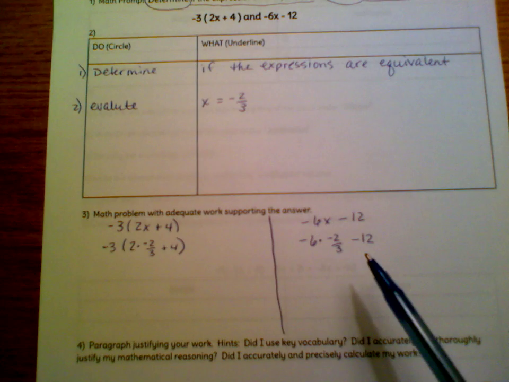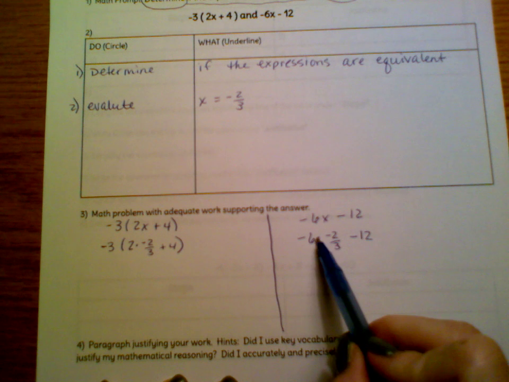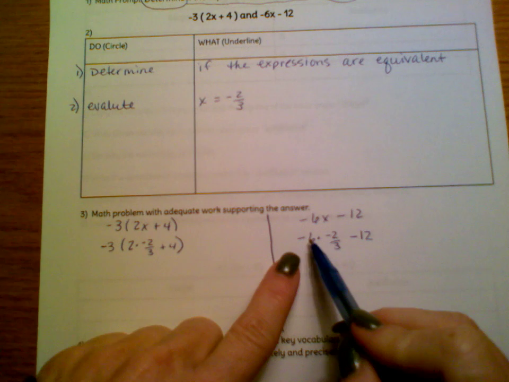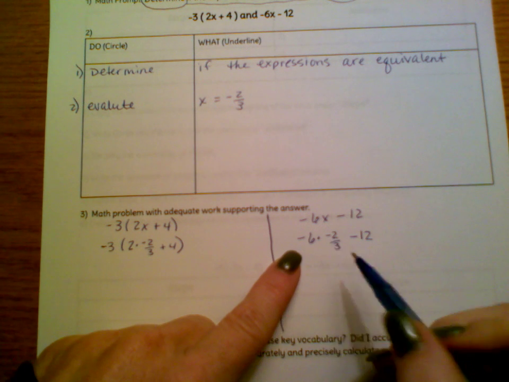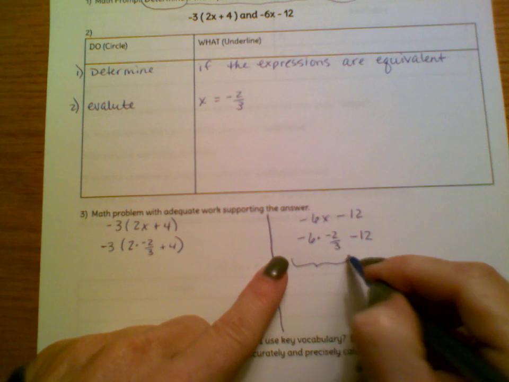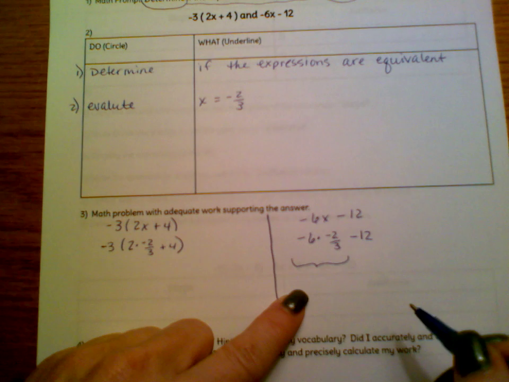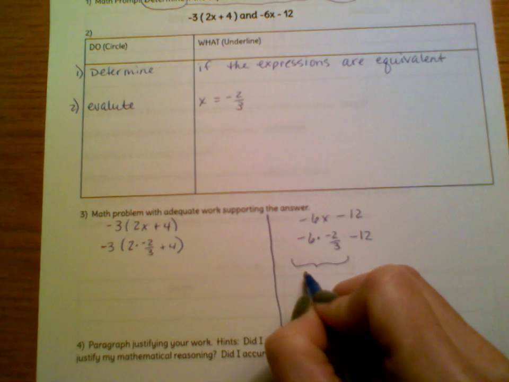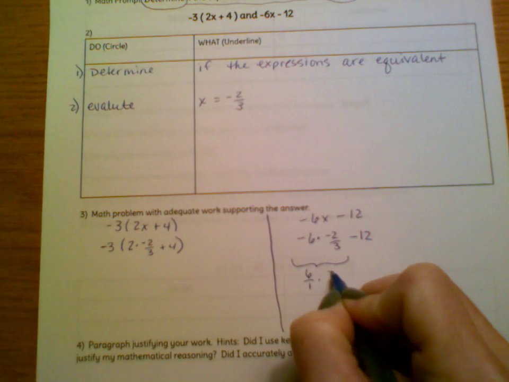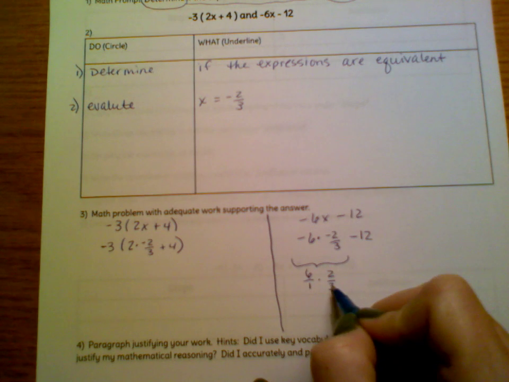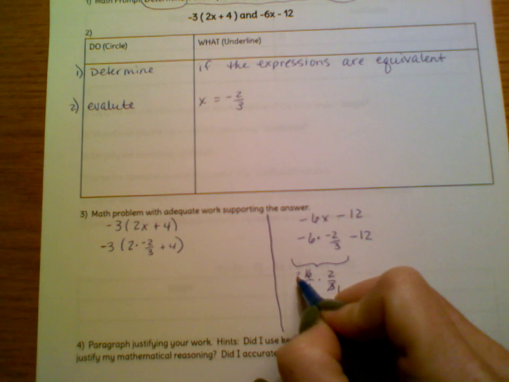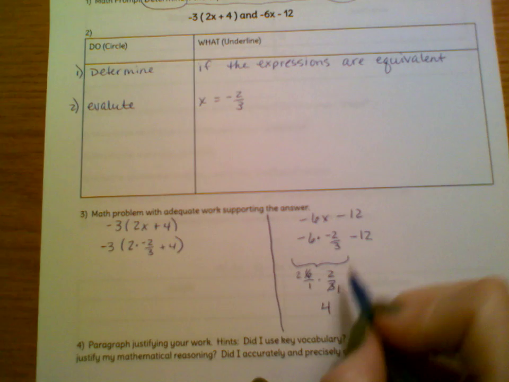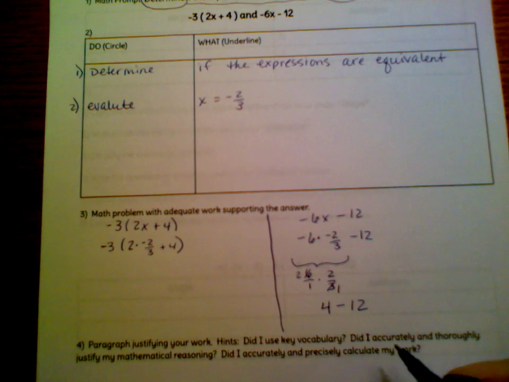This side's a little easier. I'm going to solve this first. Order of operations. Do I multiply or subtract first? I need to multiply. So a negative times a negative I know is a positive. So this answer right here I know is going to be positive. Now I can just multiply their absolute values. So 6 over 1 times 2/3. I can simplify and I get 4. So this piece gives me 4, but I still have minus 12.